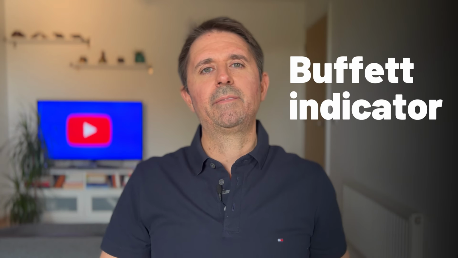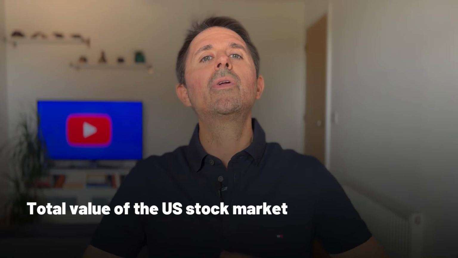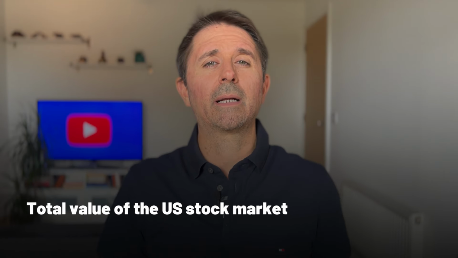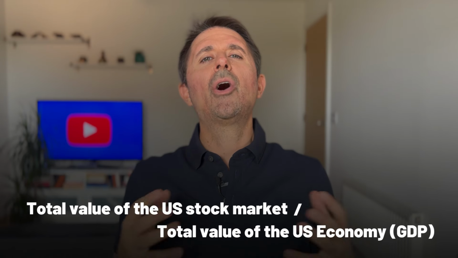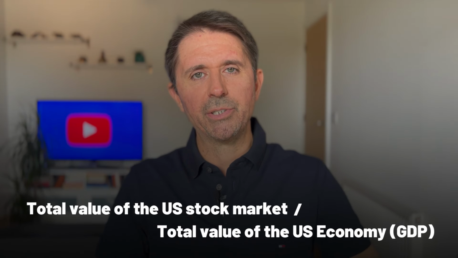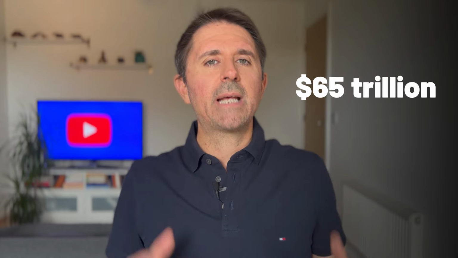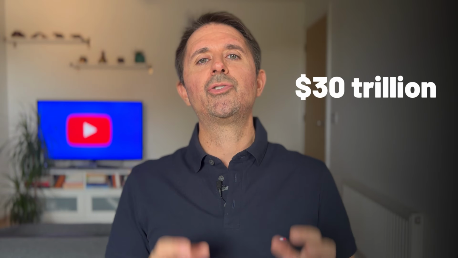All right, so the next metric we're going to look at here is the famous Buffett Indicator. This one is very popular as well, and it's super, super simple. More simple than, say, the price-to-earnings ratio that we just discussed. The Buffett Indicator is really the total value of the US stock market, all the shares listed on the US stock market, called the Wilshire 5000, and the total value of the US economy as measured by GDP. So if you take the total value of the stock market right now, it's in and around $65 trillion. And if you take the total value of US GDP, it's in and around $30 trillion.